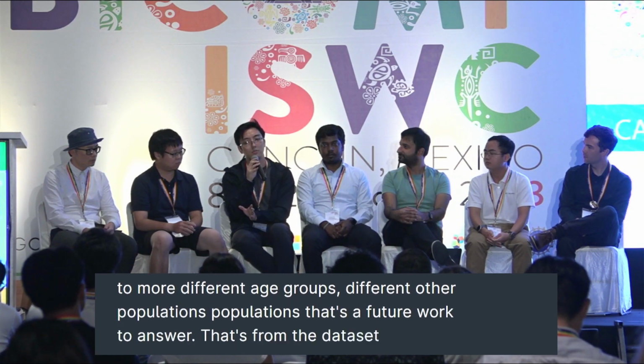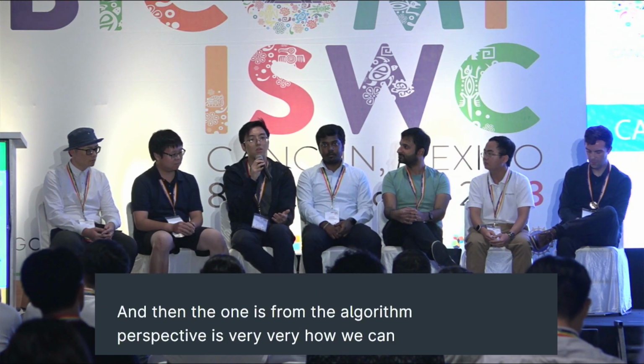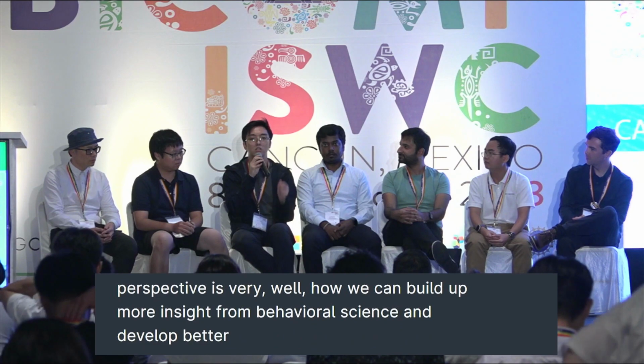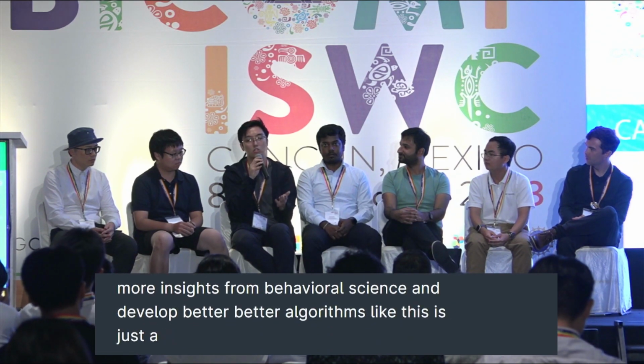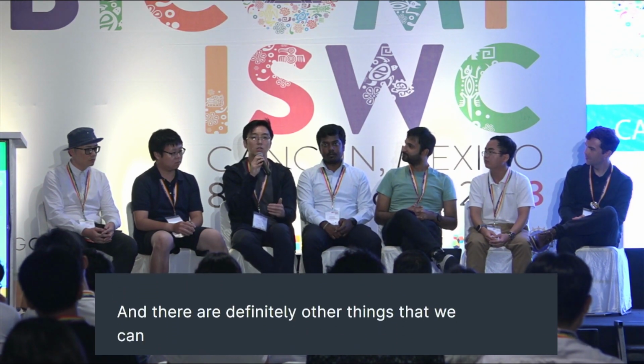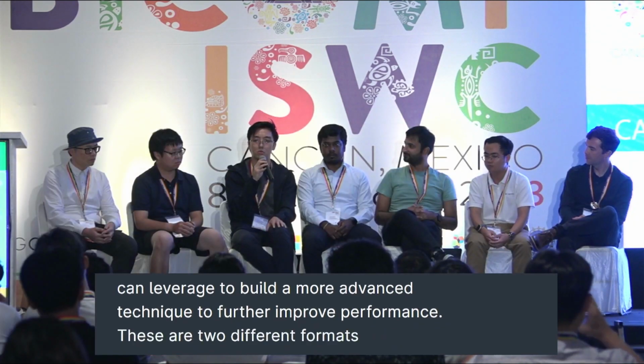Another one is from the algorithm perspective, where we can borrow more insights from behavior science and develop better algorithms. Like this reorder is just based on the simple insight of behavior continuity, and there are definitely other insights we can leverage to build a more advanced technique to further improve performance. These are two different threads that I think would be worth pursuing in future work.